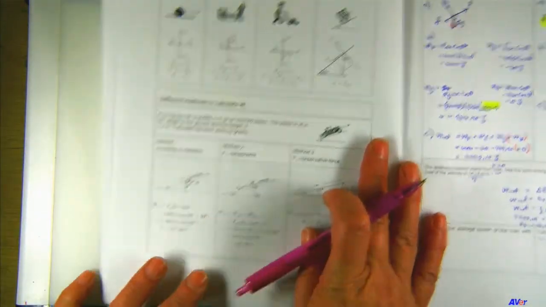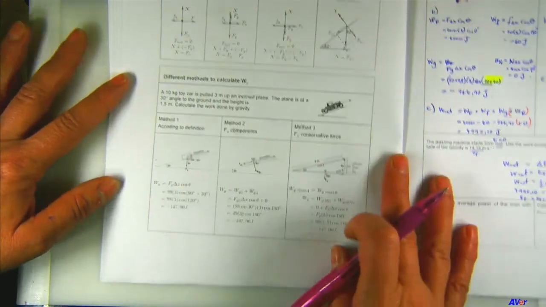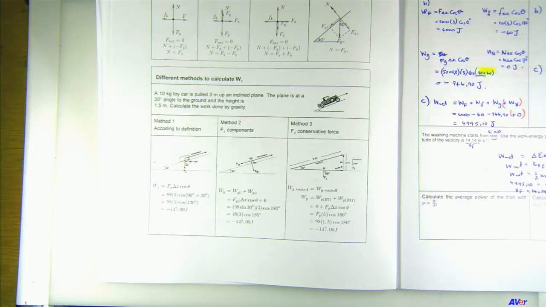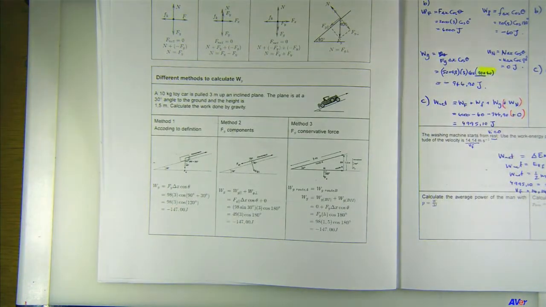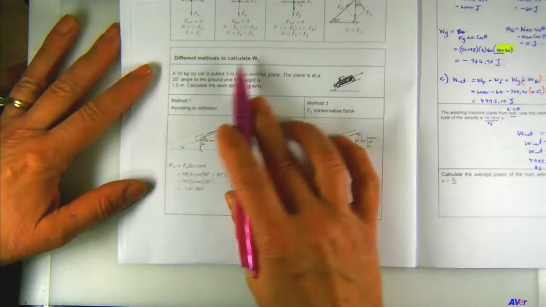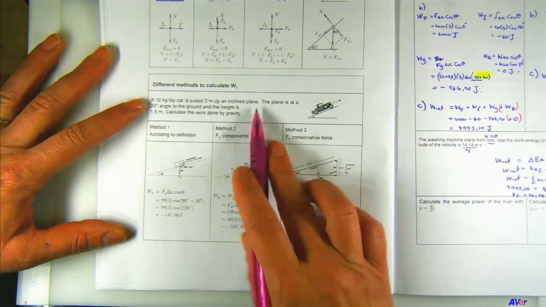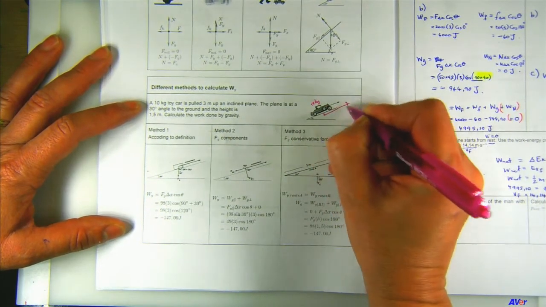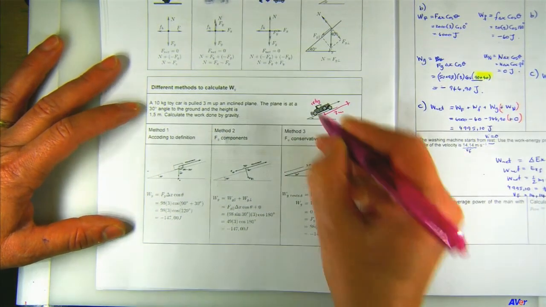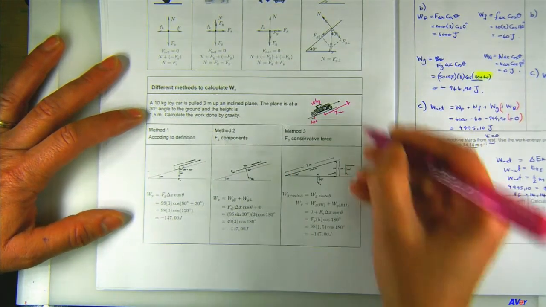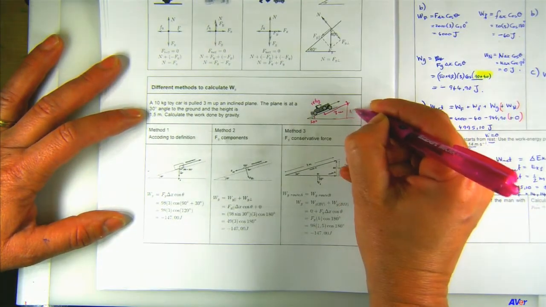So just to use that, if you turn to the next page, down there at the bottom on page 12, I'm now going to show you 3 different methods that the teachers and the textbooks use to work out the work done by gravity. Now, if I told you there's a 10 kilogram toy car pulled 3 meters up an inclined plane. The plane is at an angle of 30 degrees there, and they tell you that the height is 1.5 meters.